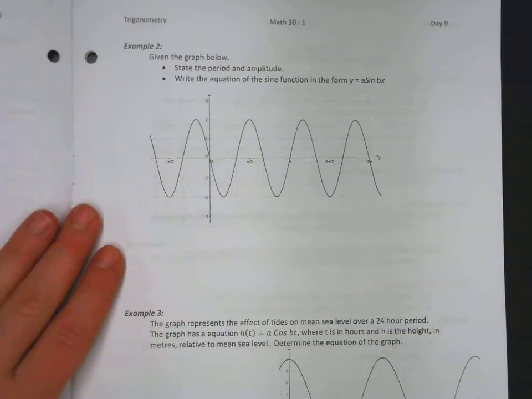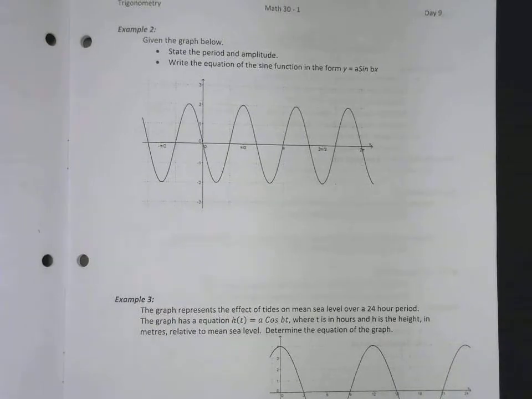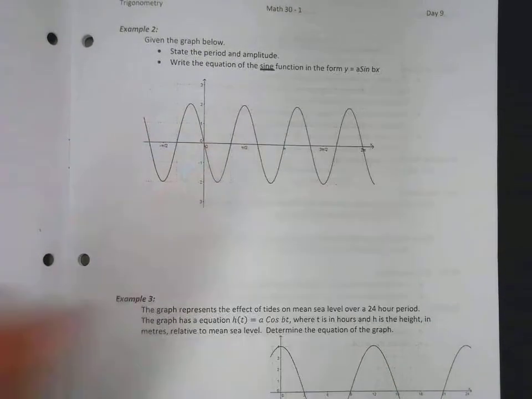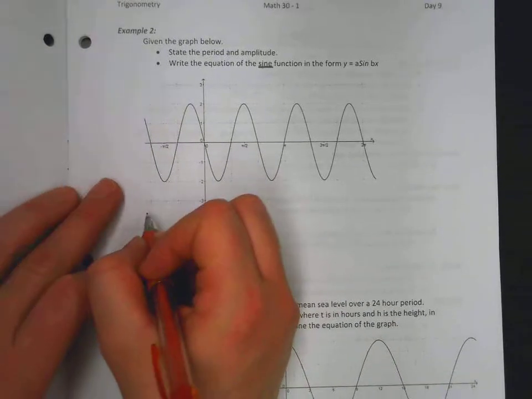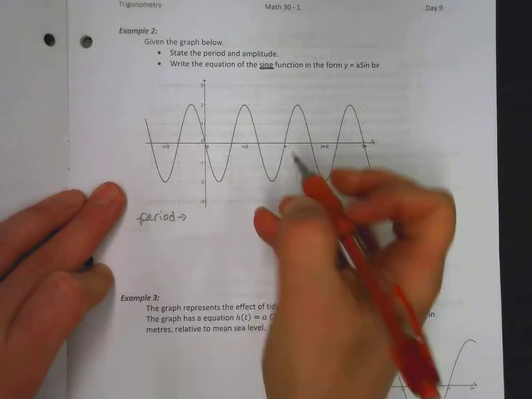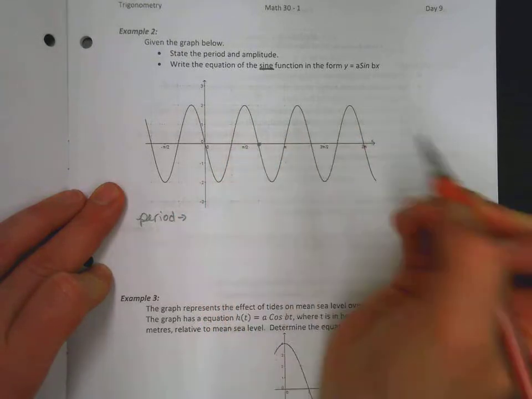All right, Example 2, it says, given the graph below, state the period and amplitude, and then write the equation of the sine function. So we want this to be a sine function. All right, so how are we going to do this? We're going to look at the graph. We are going to identify the period. To figure out the period, I'm going to draw one cycle of my graph.